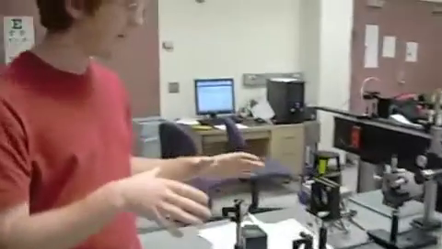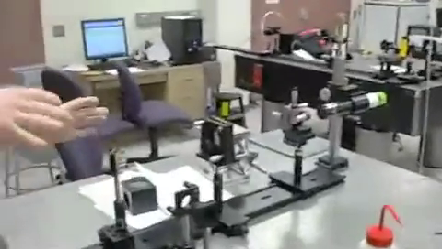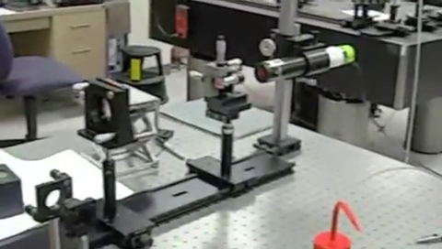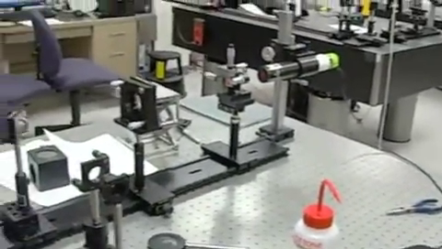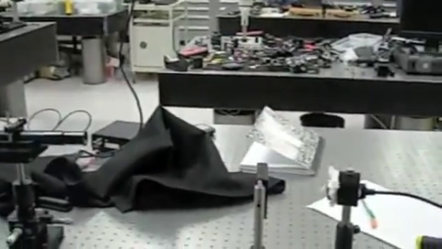Alright, so here we have the setup for our system. The first thing we did was check the alignment to make sure that everything was aligned, and in our case it wasn't, so we had to go through and realign our system to make sure that we were getting an image plane out of our microscope to make sure that we could do our measurements for this lab.